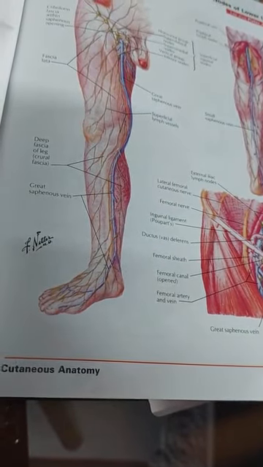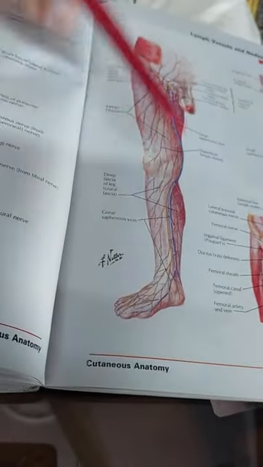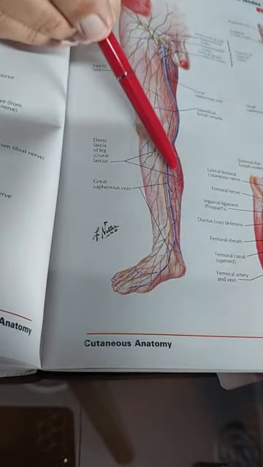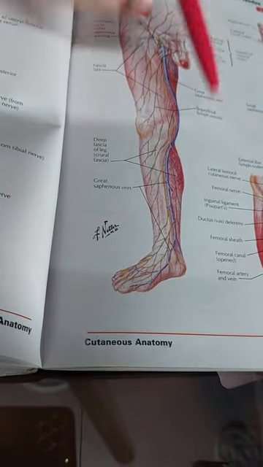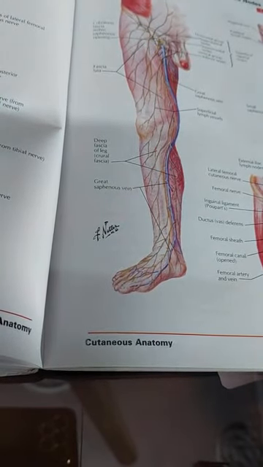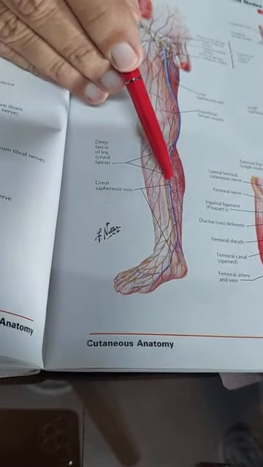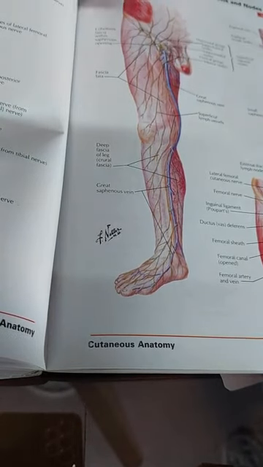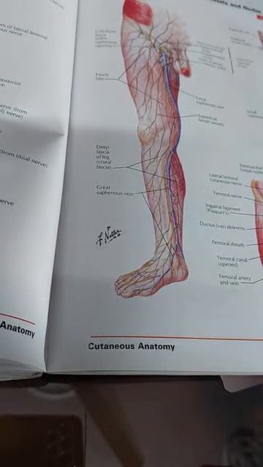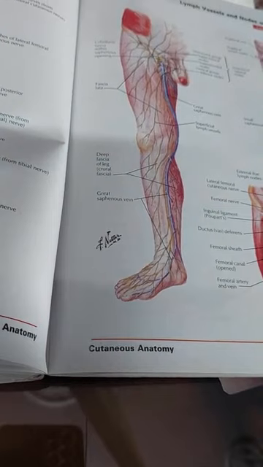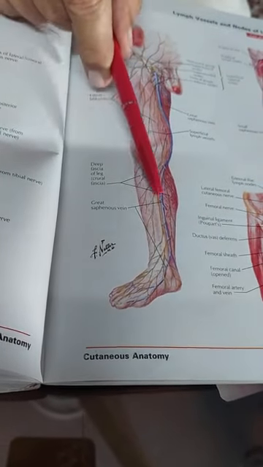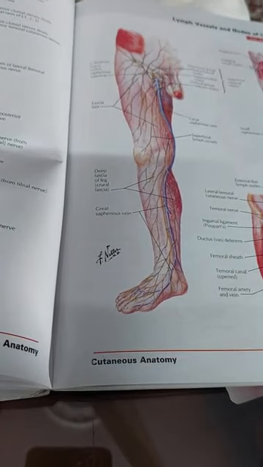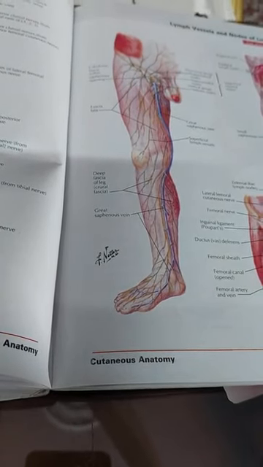This I will discuss as a separate topic, but note the medial marginal vein and then many perforator veins and connection to the small saphenous vein. These perforator veins take the blood from the great saphenous vein to the deep veins. They also have unidirectional valves, and if these become incompetent, it also results in varicose veins. The perforator veins I will discuss separately.